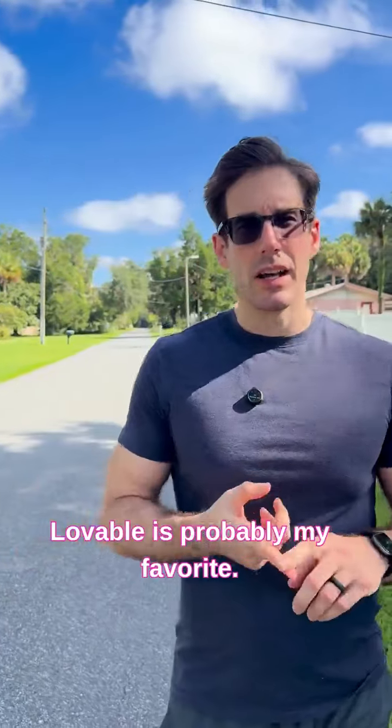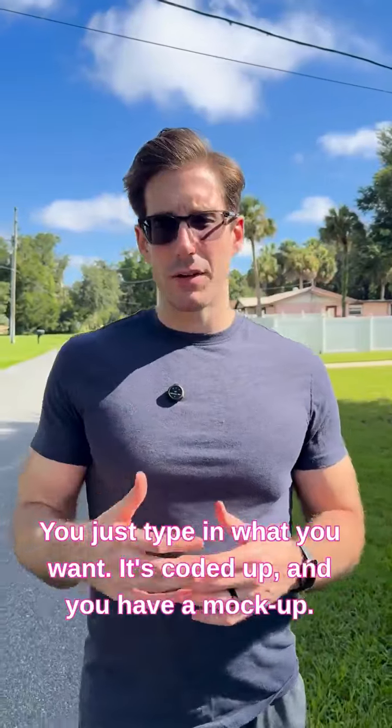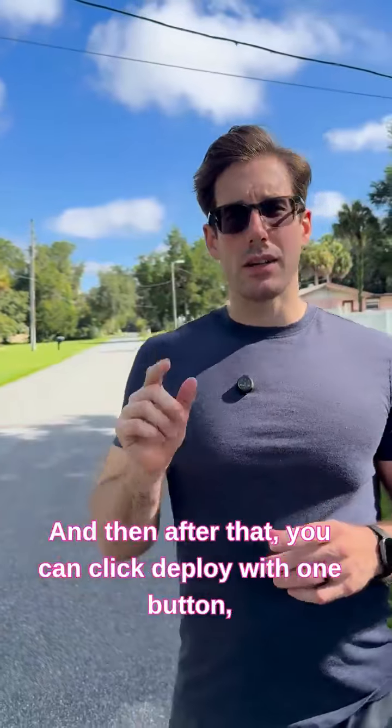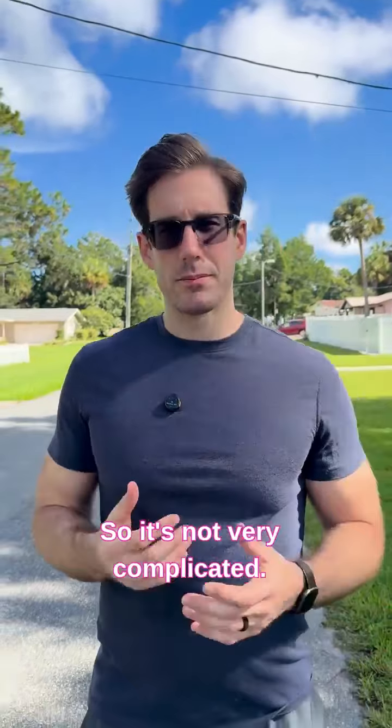Lovable is probably my favorite. And the reason being is that it's very easy to use these. You just type in what you want, it's coded up, and you have a mock-up. And then after that, you can click deploy with one button, and you can then share it with whomever you want to share it with. So it's not very complicated.